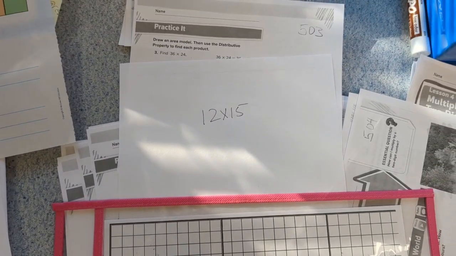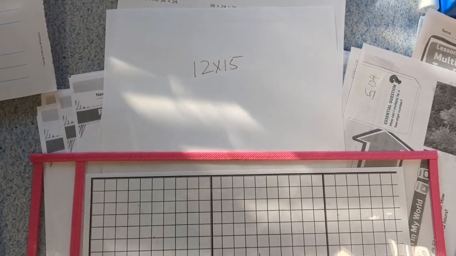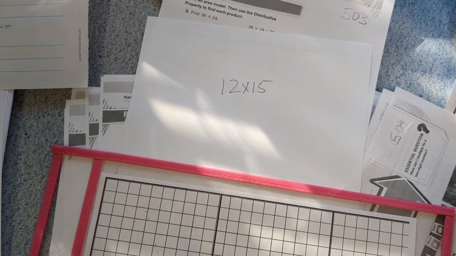Hello, it's me, Mr. Hare. Today we're going to talk about using the distributive property to solve multiplication.